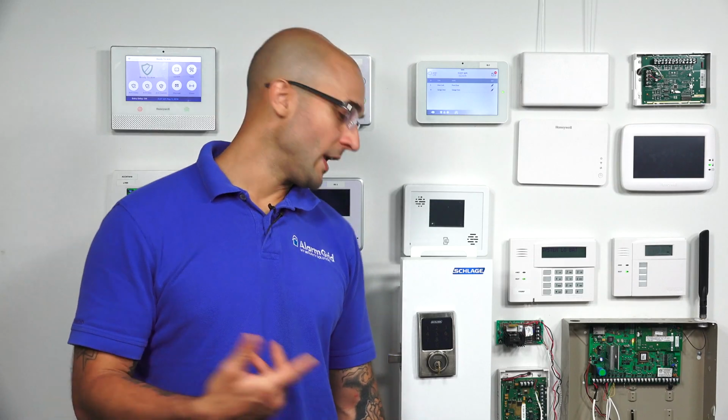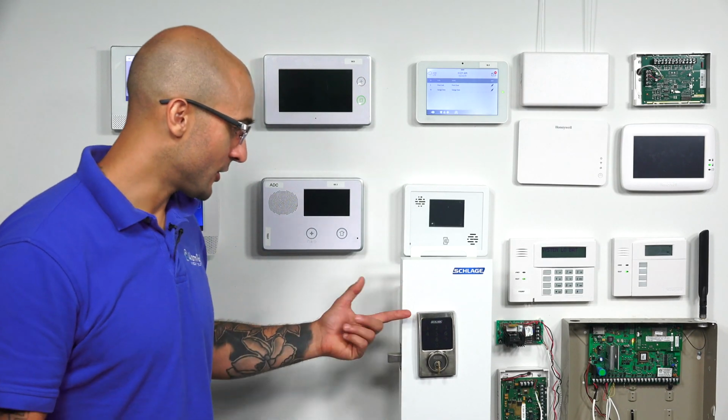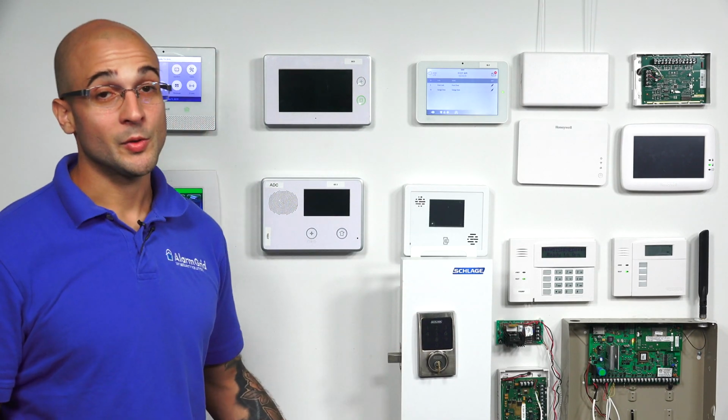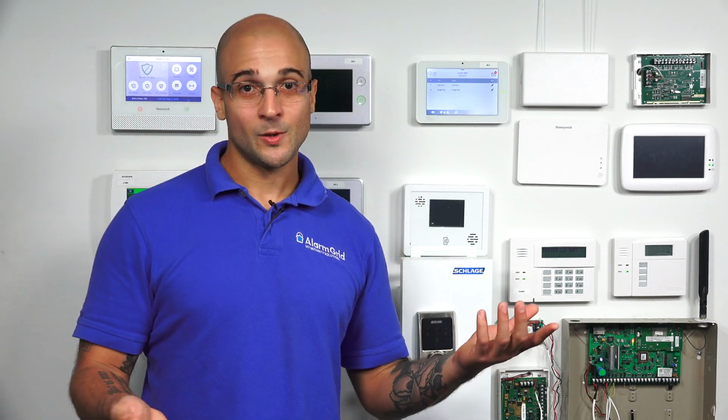Another instance when you might want to default the lock is if you get it from one of your friends or family and you don't know what codes are on the lock. Even if the lock does work fine, you can't really see inside of the programming just looking at the device, and you don't know if there may be a code on it that you want wiped. All in all though, factory defaulting does exactly what it says it's going to do. It's going to clear the lock 100% and get it right back to that factory fresh state.